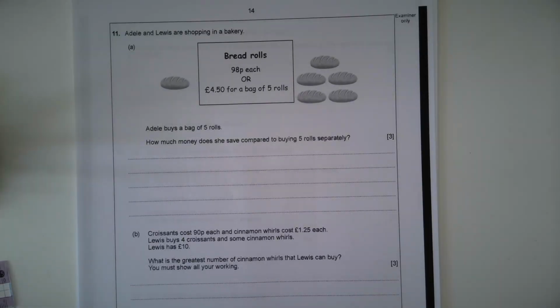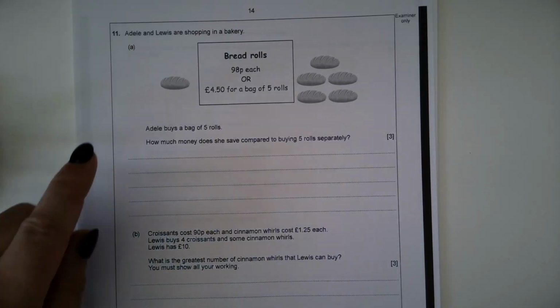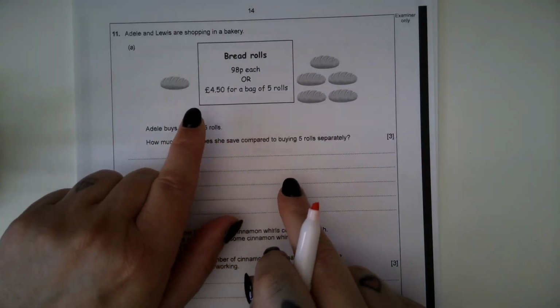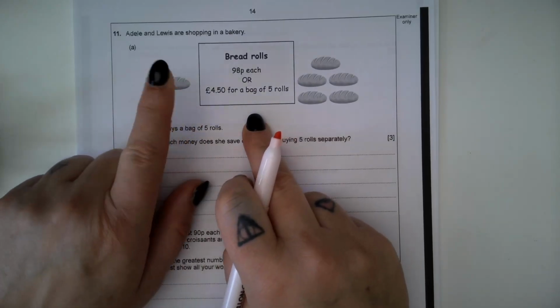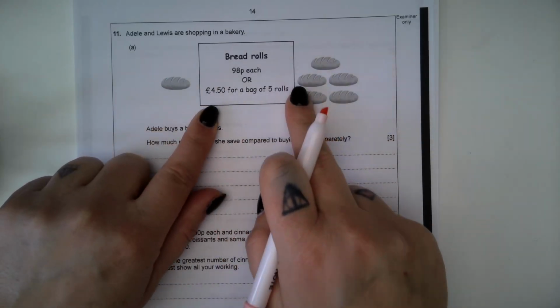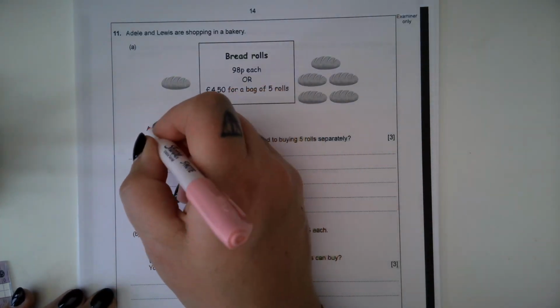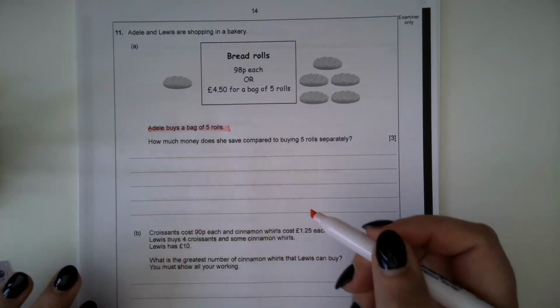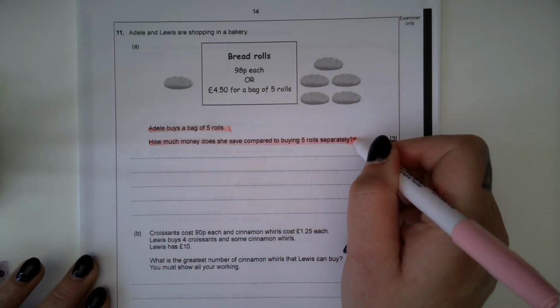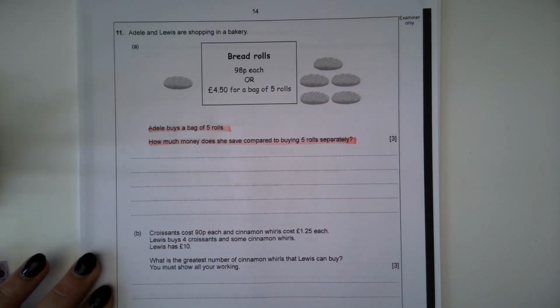Question 11. Adele and Lewis are shopping in a bakery. Part A. So we've got some information here. We've got the price of bread rolls: 98 pence each, or you can get a bag of 5 rolls for £4.50. Adele buys a bag of 5 rolls. How much money does she save compared to buying 5 rolls separately?